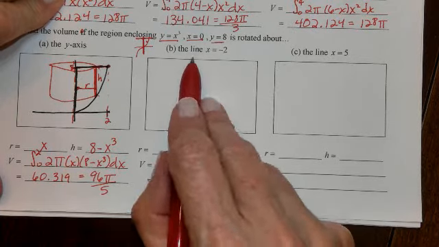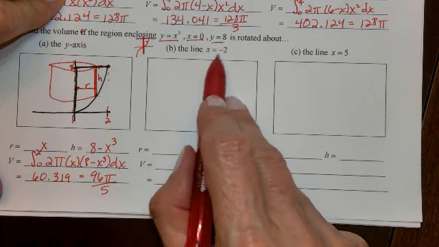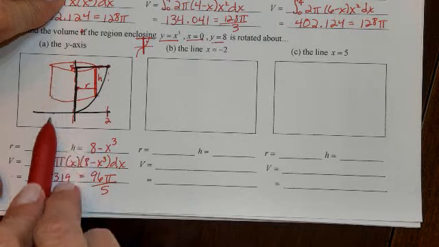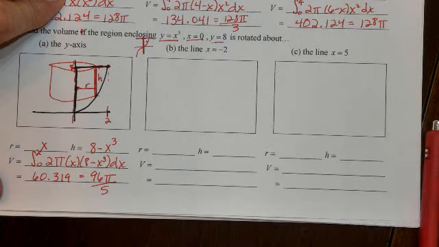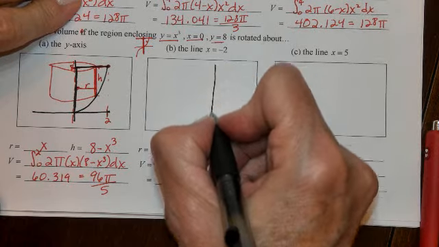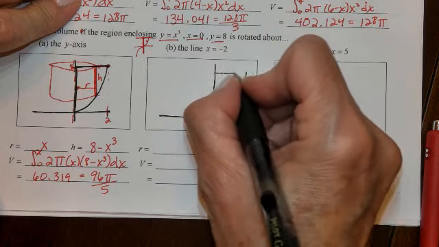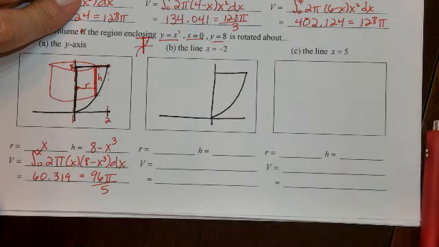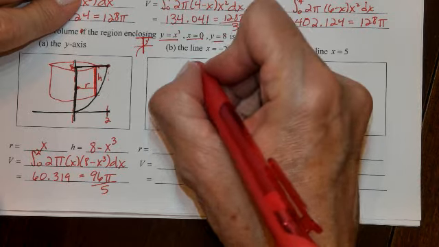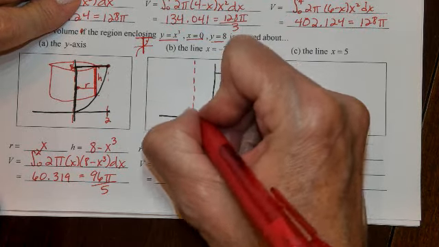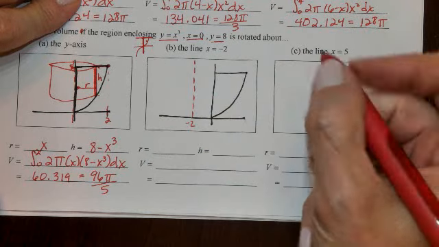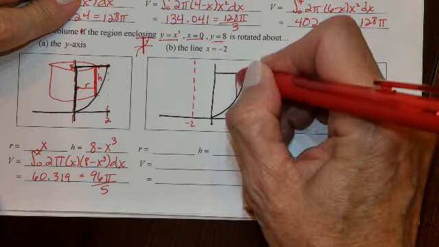This time we're going to revolve that same region around x equals -2, so it'll be over here, okay? So here's our region still. This time we're revolving it around x equals -2. So here's our slice.